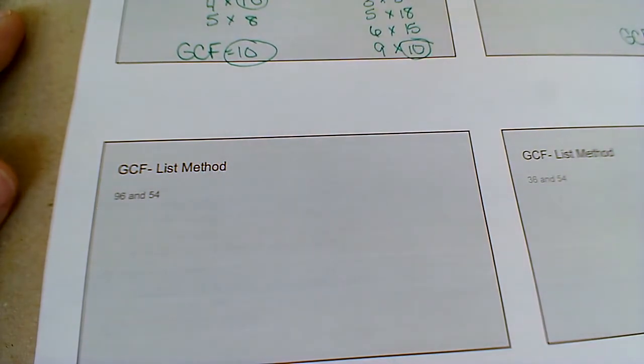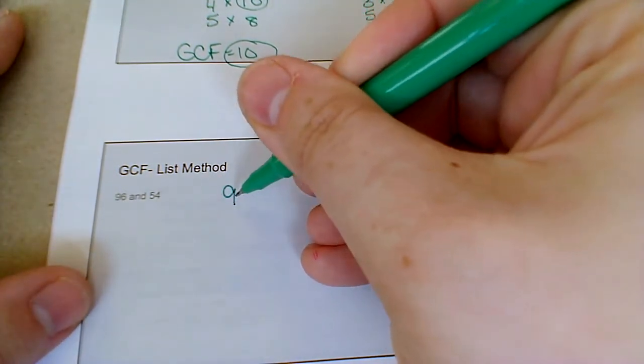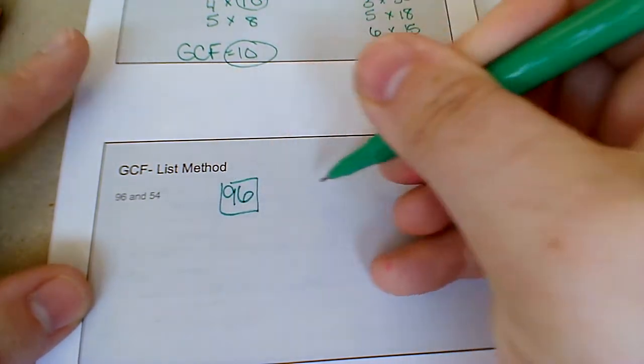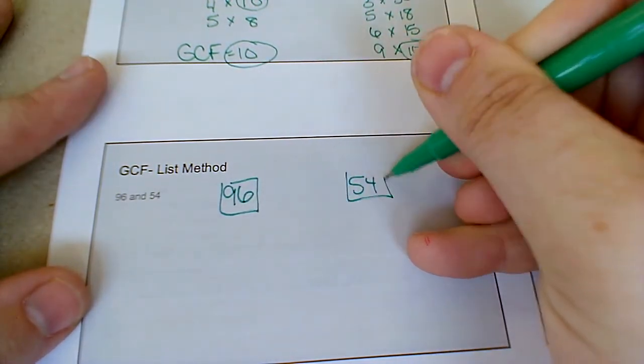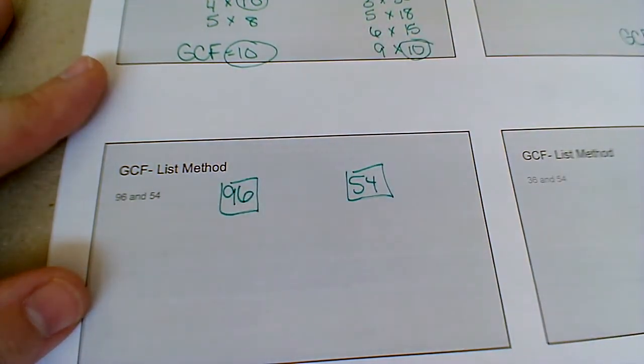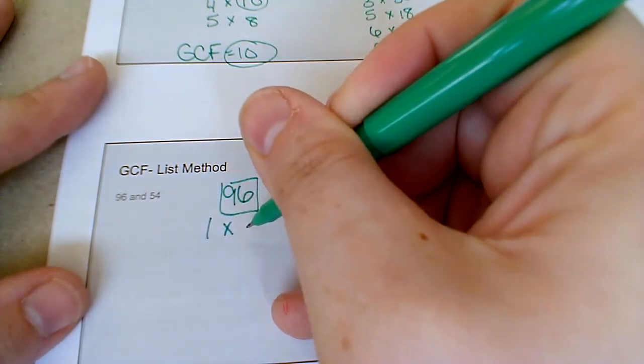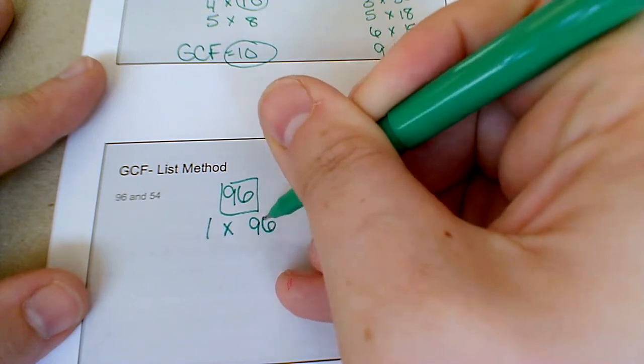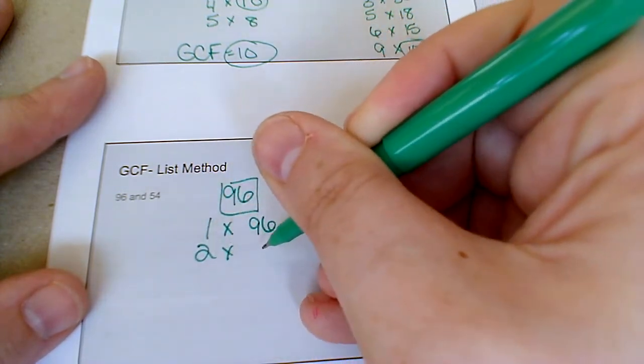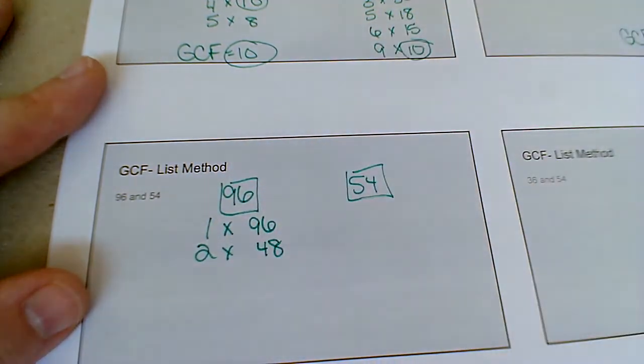Now our next one, we've got 96 and 54. Well, 96, you can always go 1 times 96. 2 times 48. Can I go by 3?